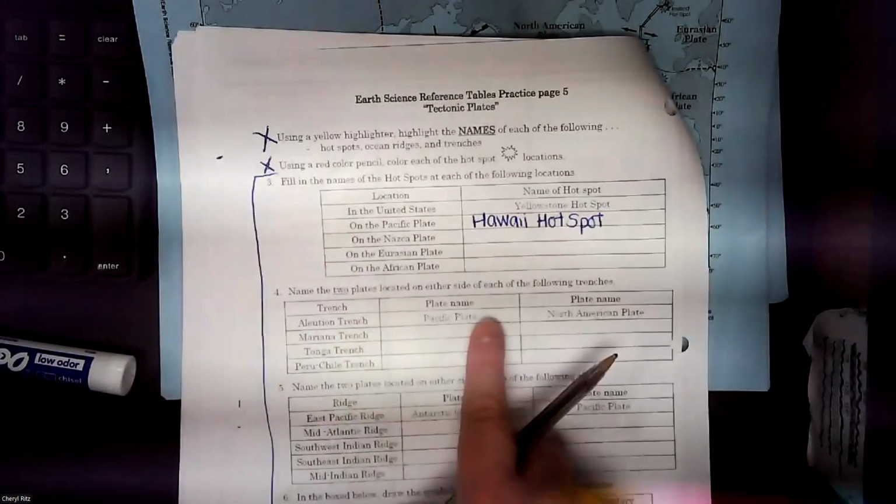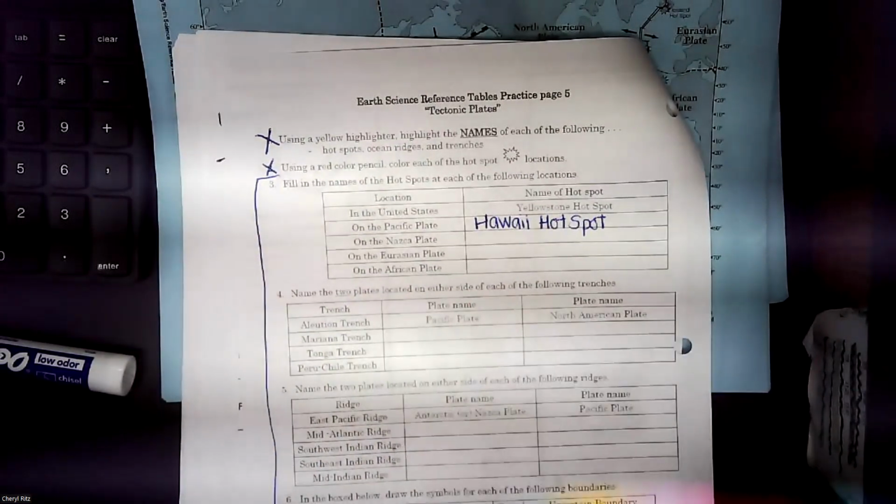Number 4 is just asking you to name 2 plates on either side of the following trenches. The hardest part will be finding those trenches. And same with number 5, name the plates on either side of the ridges. The hardest thing will be finding that ridge. But I promise you, if they ask you about it, it's on there. So you'll have the next 10-ish minutes to work on this. I think you should be able to finish, if not get really close to being done.